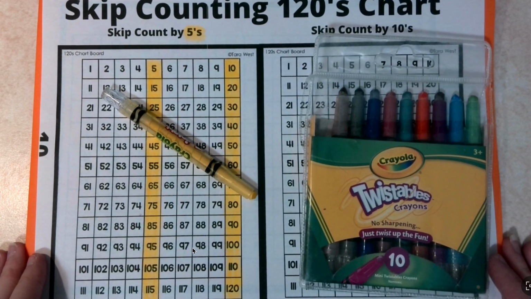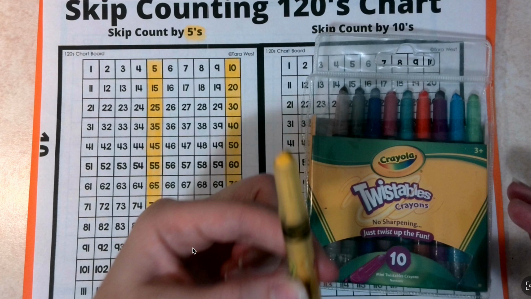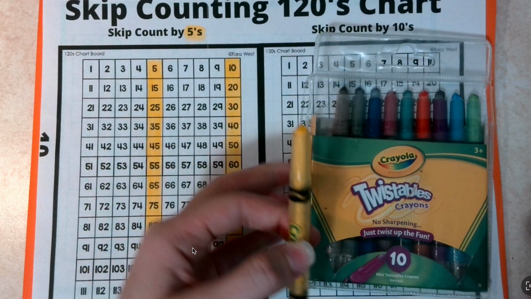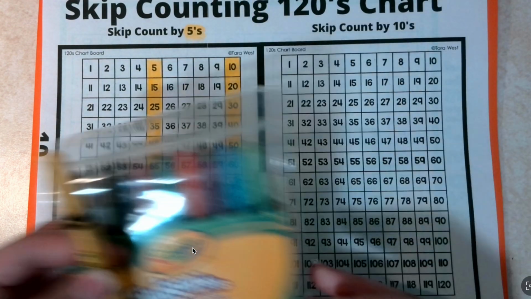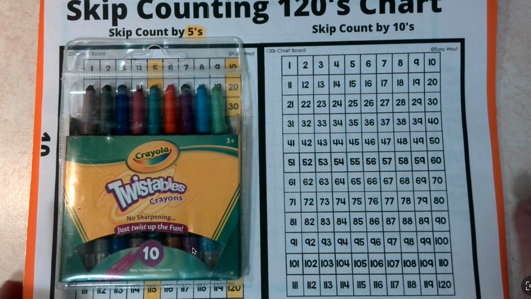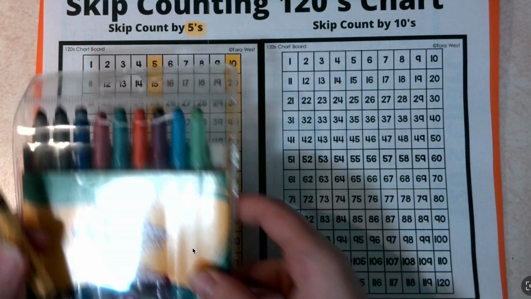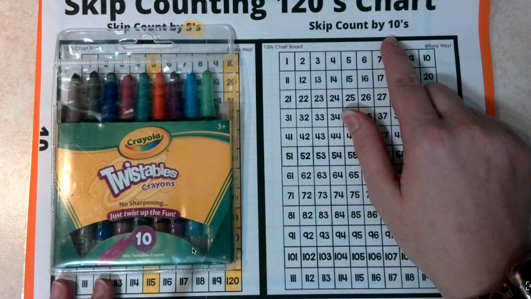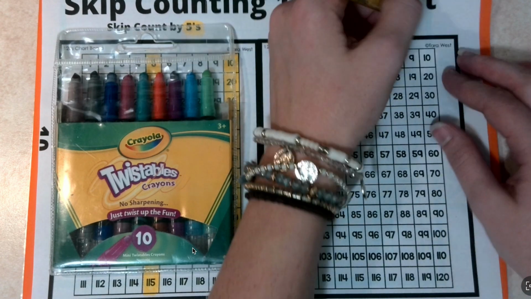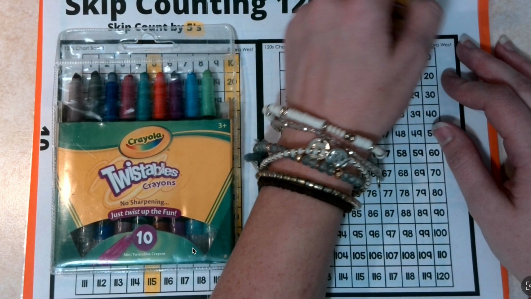So if you do not have your 120s chart out, you should still have it out. Make sure that you have your yellow crayon, no other color but yellow. And go ahead and stick your crayon box on that fives chart because we don't want to accidentally color on that. This fives chart is filled out and ready to go to help you. We are going to take a look at the skip count by tens. Go ahead and highlight that tens so that you know where to find it if you need it.